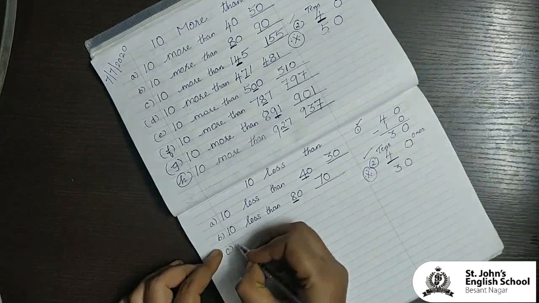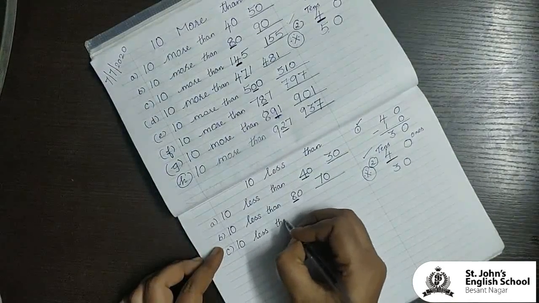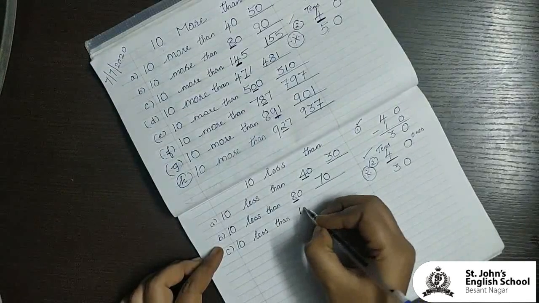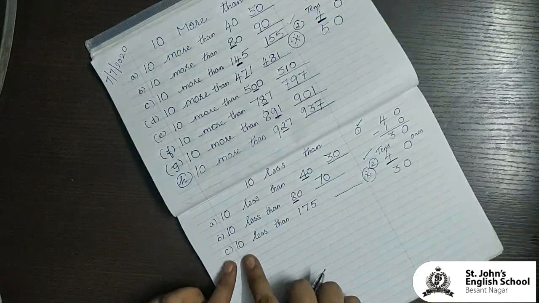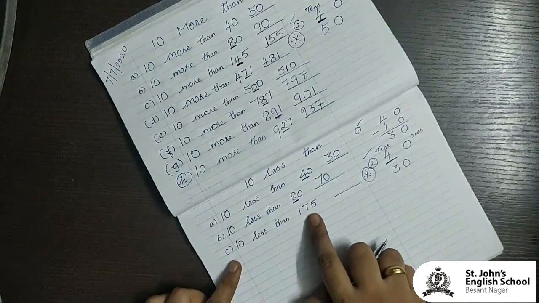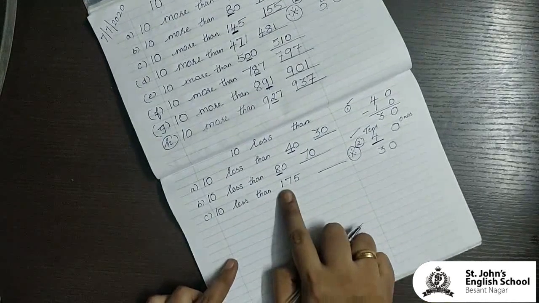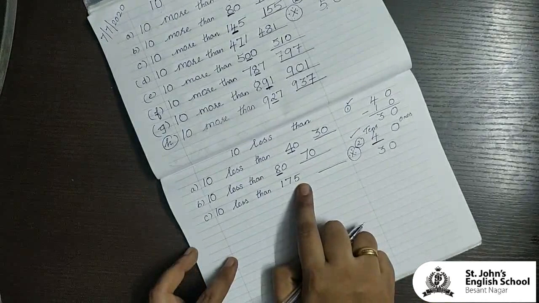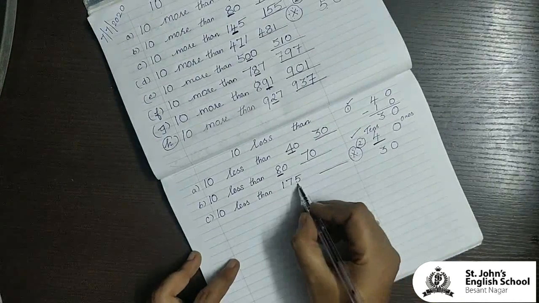The next sum. 10 less than 175. So what number is there in the tens place? 7.